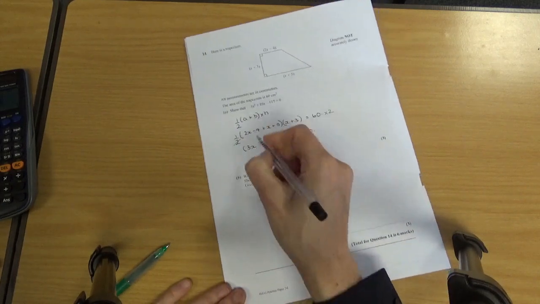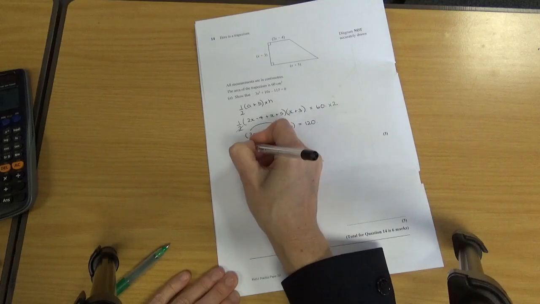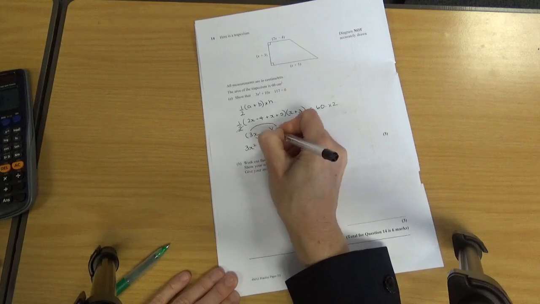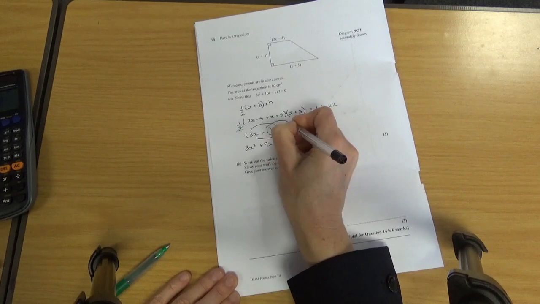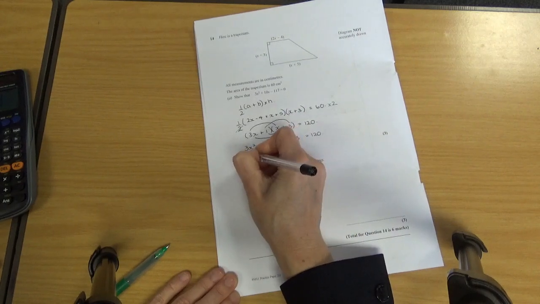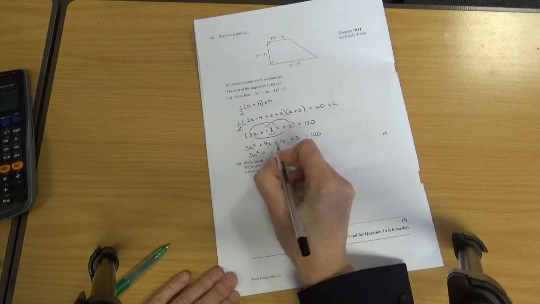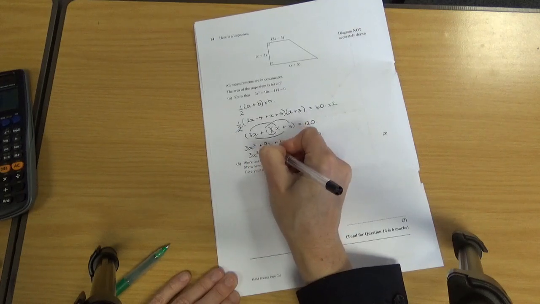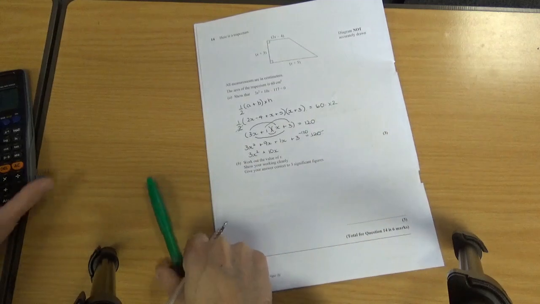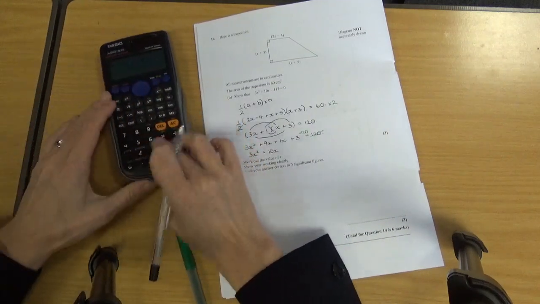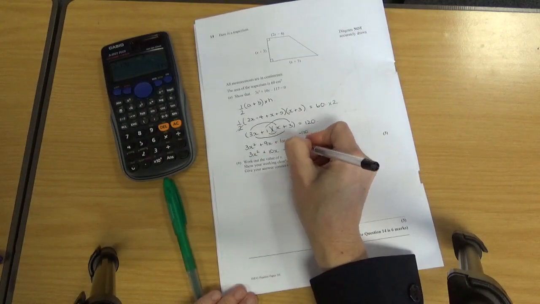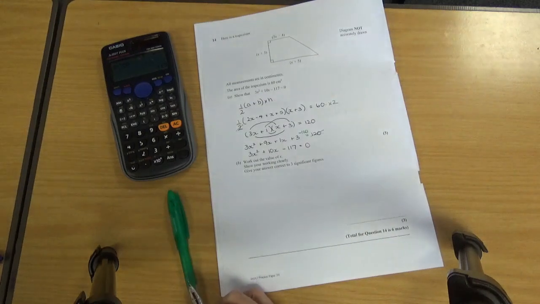Then I can expand these brackets by FOIL. 3x squared plus 9x plus 1x plus 3. So I've got 3x squared. 9x plus 1x is 10x. Move the 120 over, so I'm going to subtract. 3 subtract 120 is negative 117, which is exactly what I wanted.